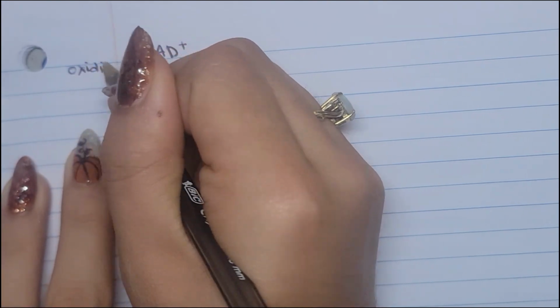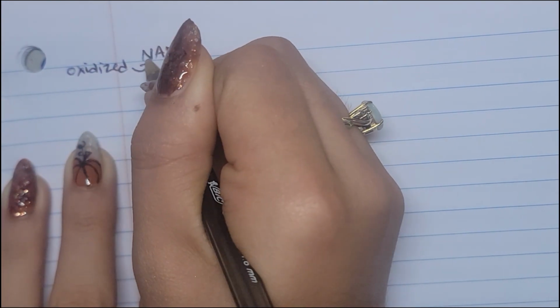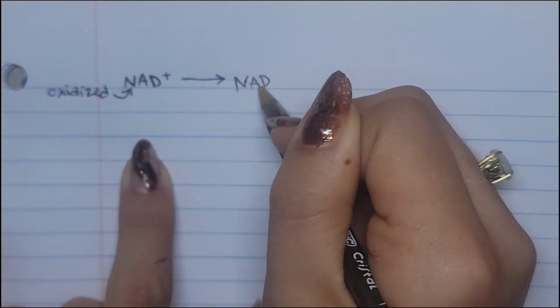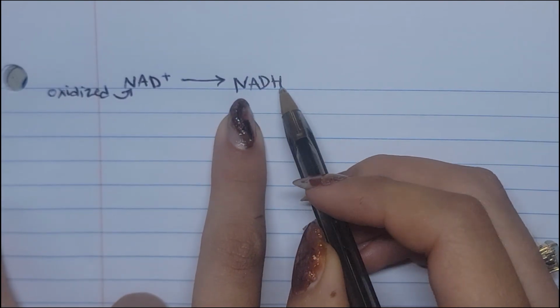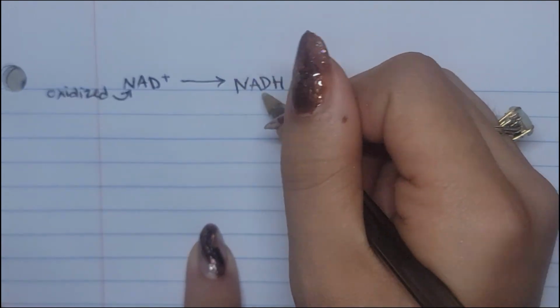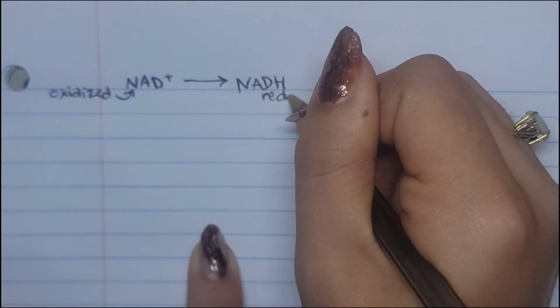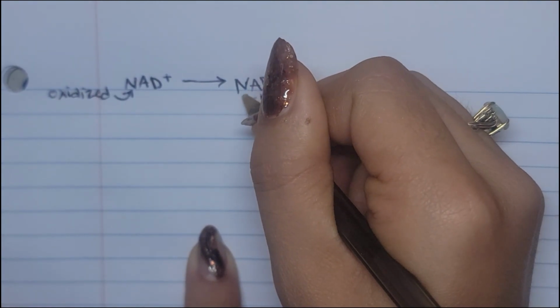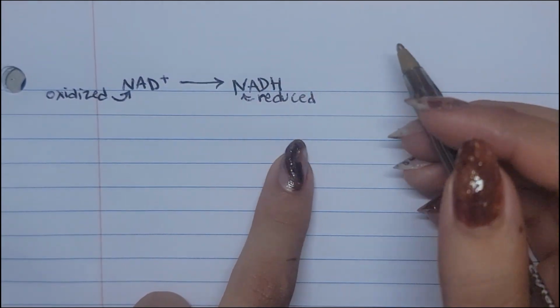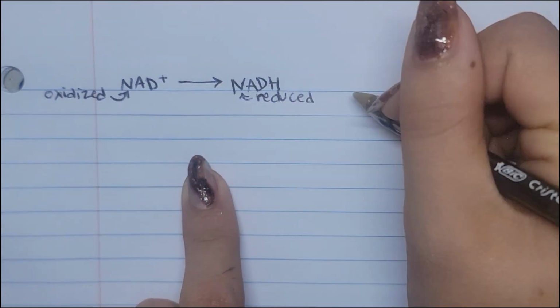It doesn't have many electrons because it has that positive charge, as compared to NADH, which has 2 more electrons, because there's the electron that would make this neutral, and then the electron you get from adding the proton. So this is reduced. This compound, NADH, can go somewhere else in the cell and donate these high energy electrons.